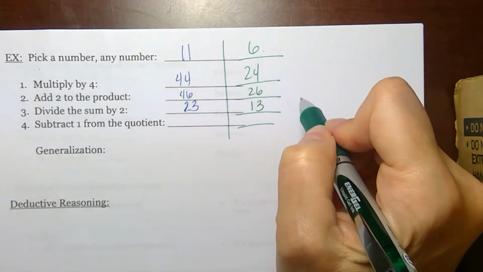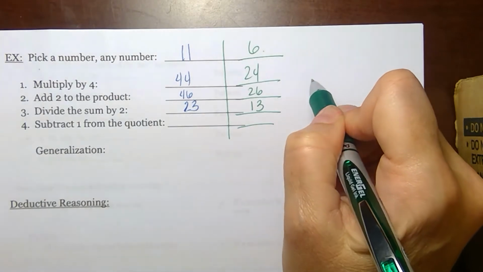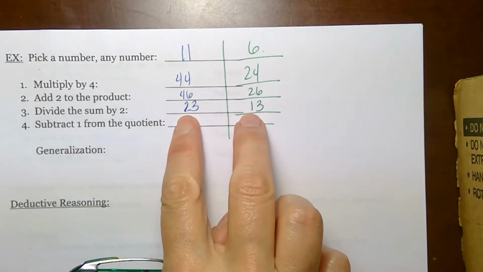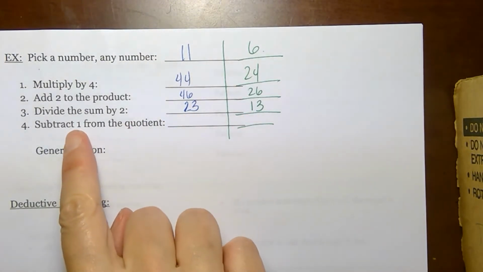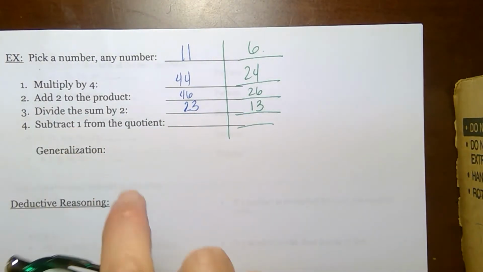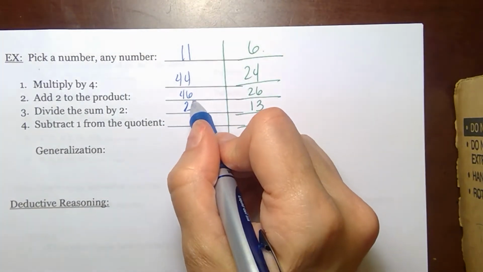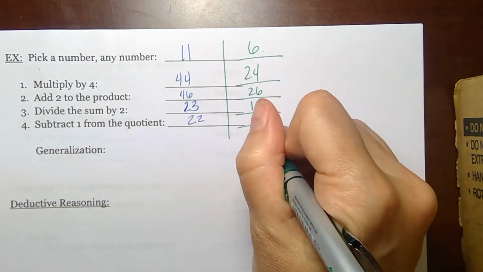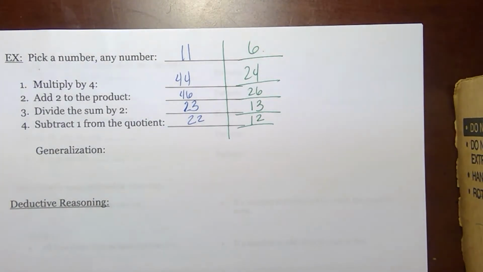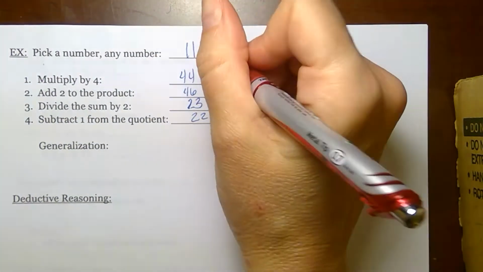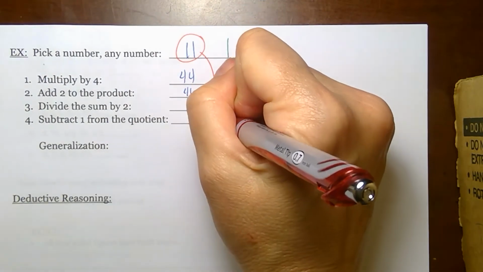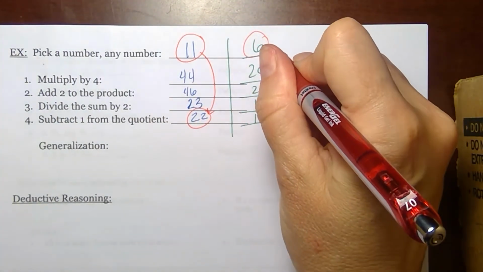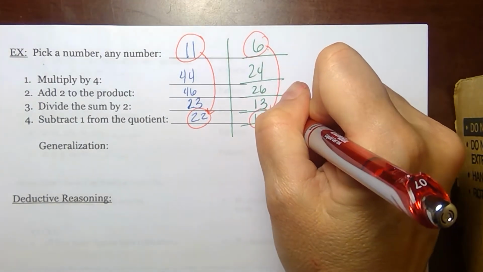Your number that you started with over here, you will be working through another set of answers. When I divide something, I get a quotient. I'm going to take that quotient and subtract 1 from it. Well, if I subtract 1 from 23, I get 22. If I subtract 1 from 13, I get 12. Notice that for my first example, I started with 11 and I ended up with 22. For my second example, I started with 6 and I ended up with 12.